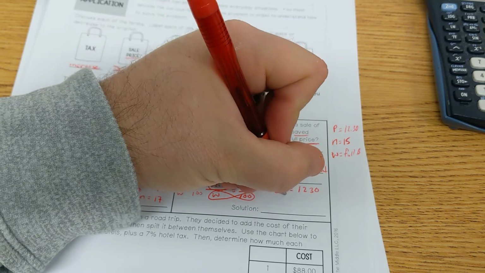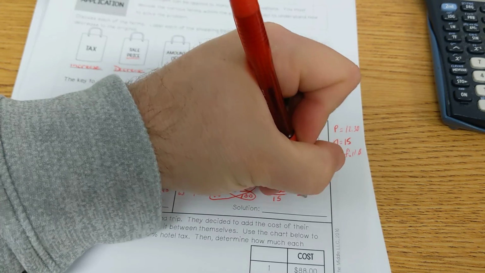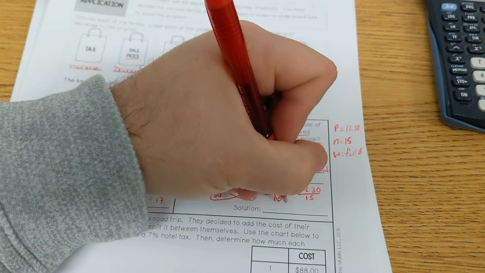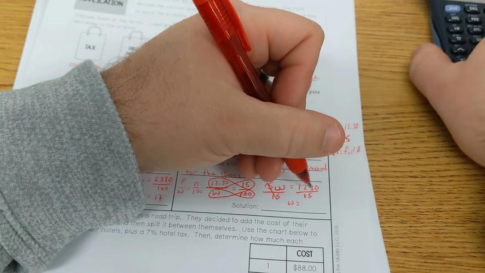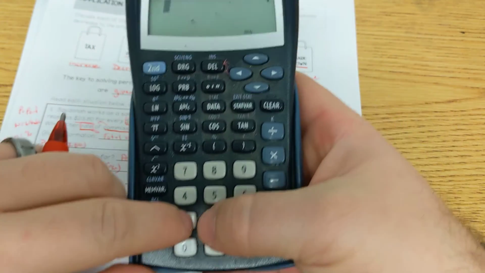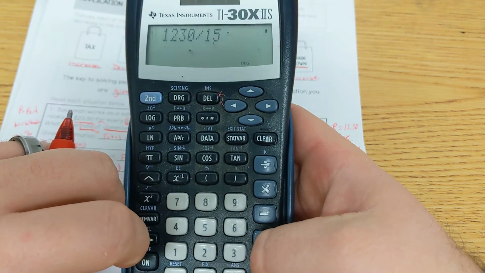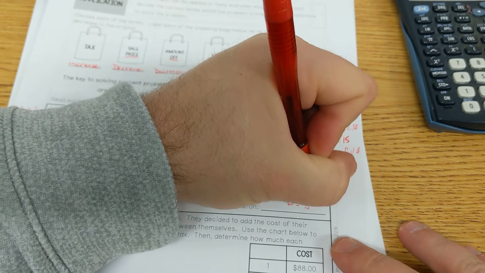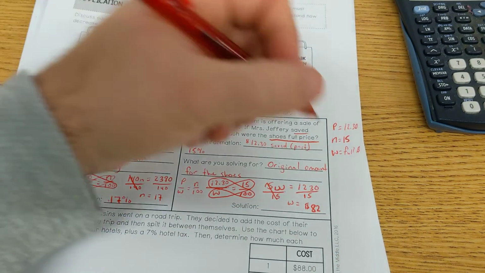Now, I'm going to get W by itself, so I have to divide by the number that's with the variable. So W is equal to 1,230 divided by 15. And that gives me 82. So those shoes cost $82.